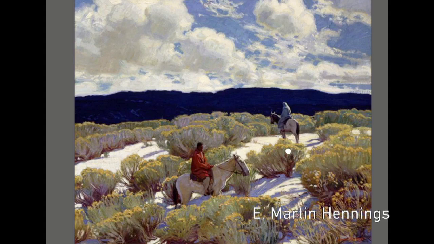This is a painting by E. Martin Hennings, early Taos artist, turn of the 20th century. I don't know if he used reference, a photograph, or a color sketch from outside. I think this painting is a fairly good size painting, so it's not an outdoor sketch. But even if he did a small color sketch outside and worked on it larger in the studio, he designed it from the sketch. He took what he saw and redesigned it to create better patterns, better shapes that make a better composition. And if you see a good abstract painting, this is what it looks like.